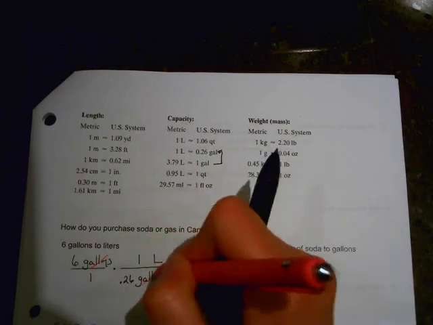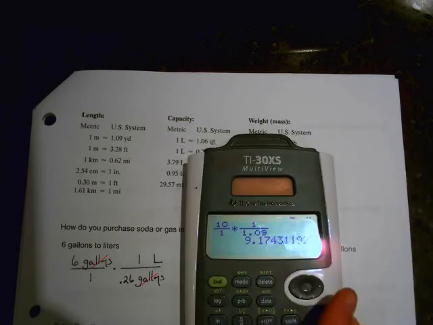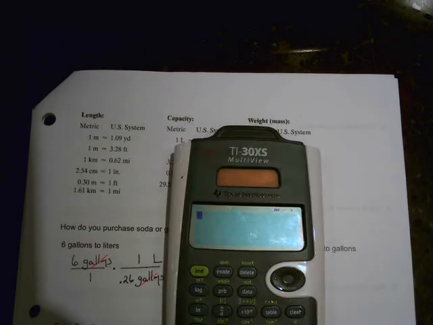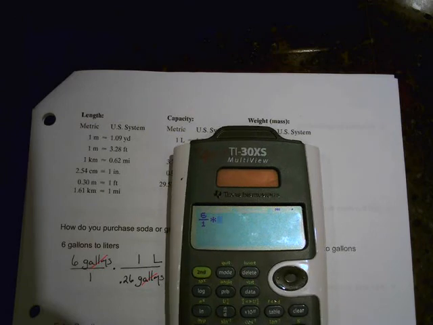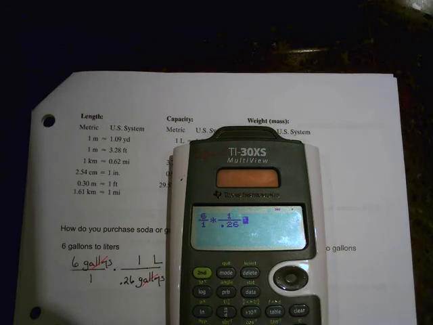Let's see how you did. So 6 over 1 times, I'm going to give you a second, so I promised I'd slow down. Give you a second to get that into your calculator. Okay. So it looks like about 23.1 liters. If you use the other conversion, it would be really close to that. And MyMathLab's very forgiving. It doesn't care which, and I don't care which one you use either.